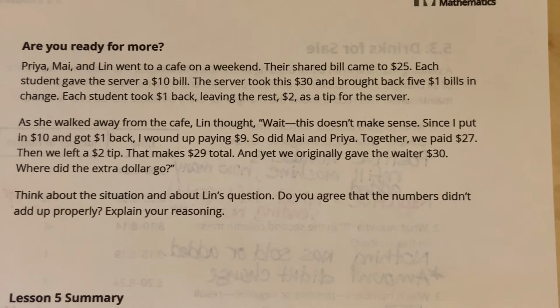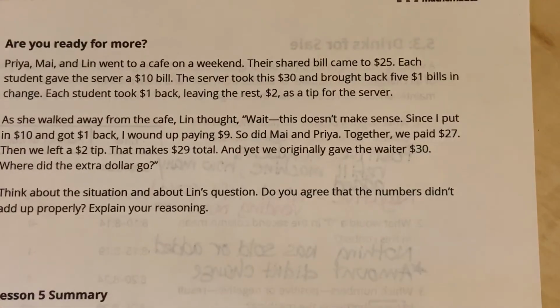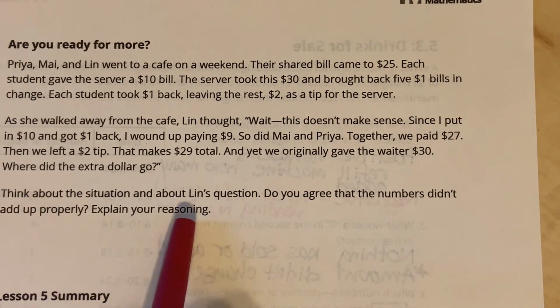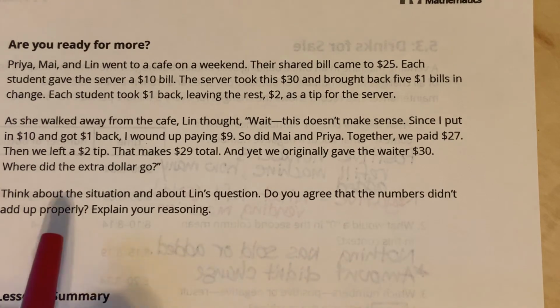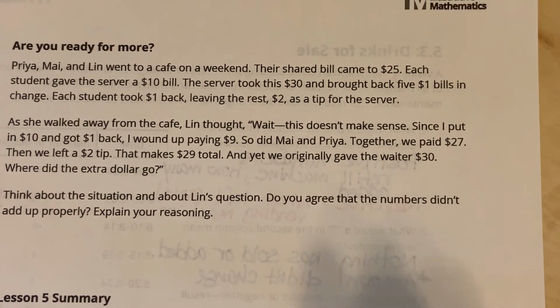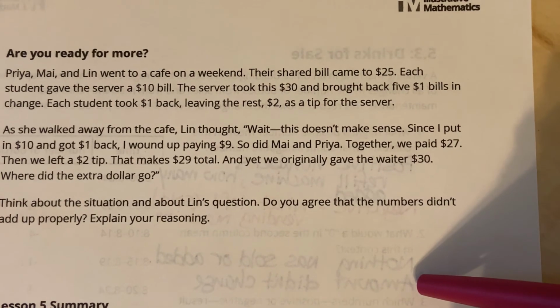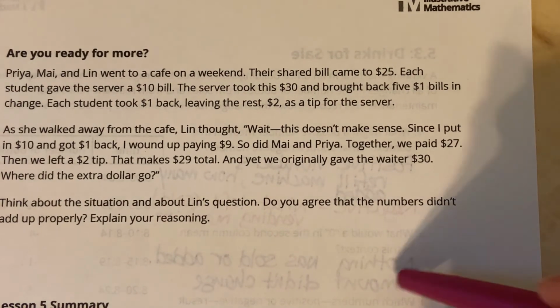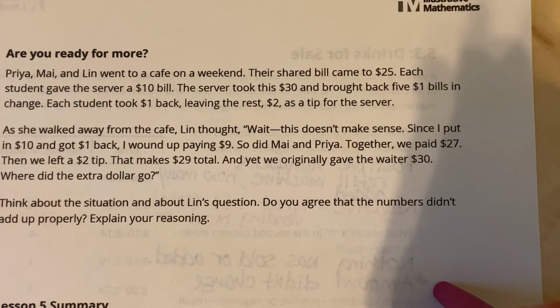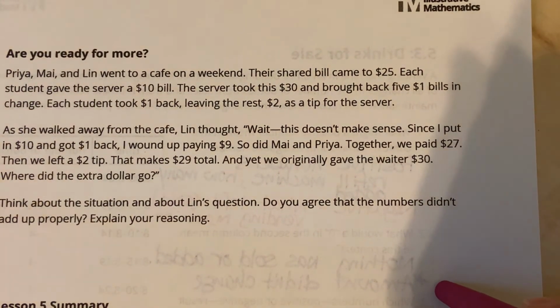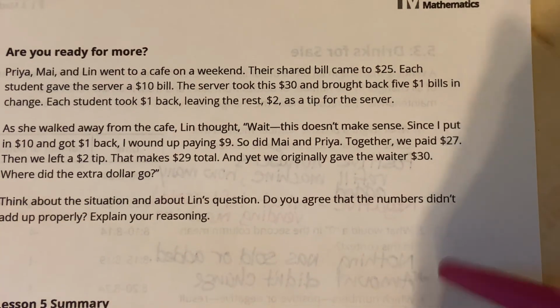I want you to think about this problem. I've done this type of problem before. I want you to think about the situation about Lynn's question. Do you agree that the numbers don't add up properly? And explain. We're going to do this tomorrow, okay? I really want you to try it. They're kind of fun problems to try and figure out. So I want you to try this by yourself, and then we'll talk about this one tomorrow, or the next lesson, which won't be tomorrow, it'll be every other day, so Thursday.